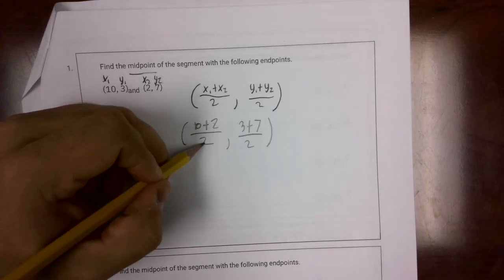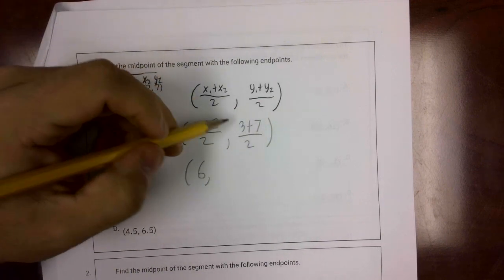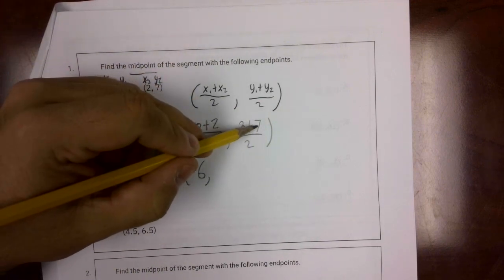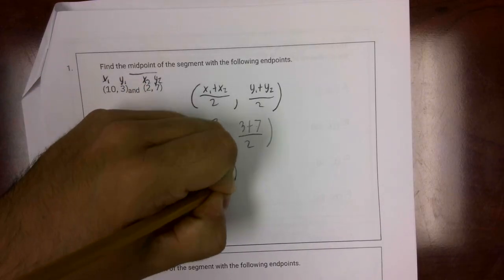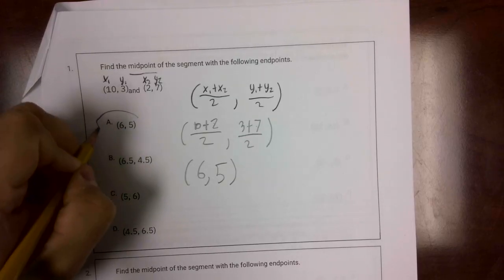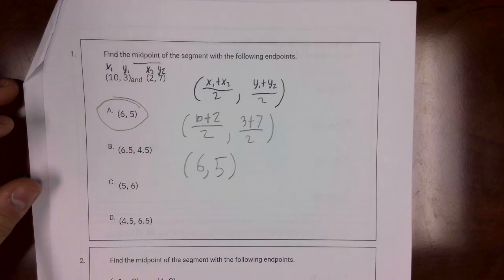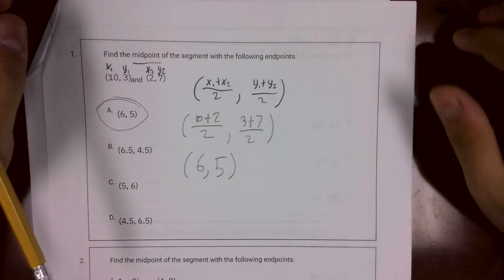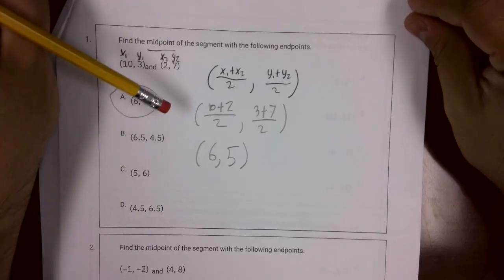What's 12 divided by 2? 6. 3 plus 7, 10 divided by 2, 5. We can see that our answer is A. We're going to go ahead and move on to the next one, but we solve the same thing using the same steps for number 2.